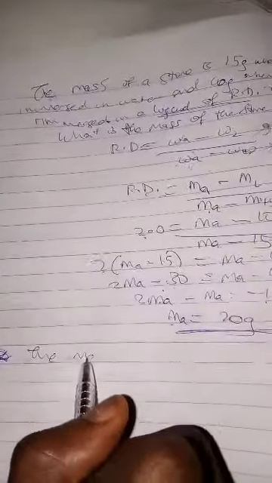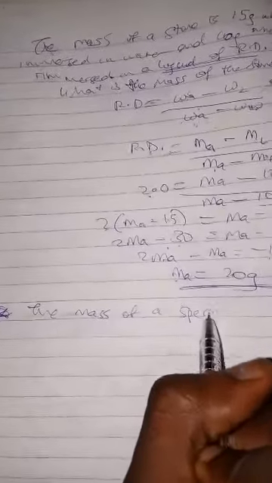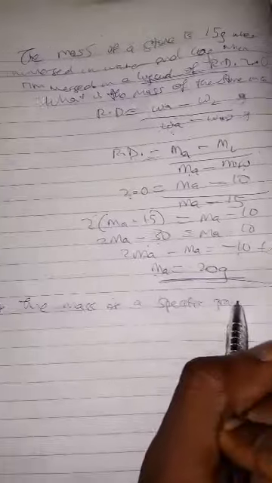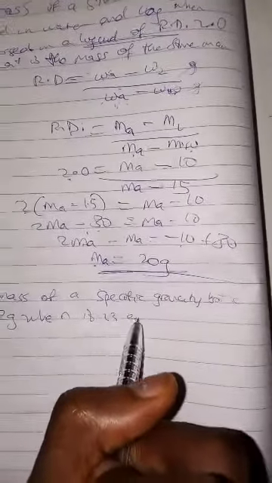The mass of a specific gravity bottle is 15.2 gram when it is empty. This is a sweet question.